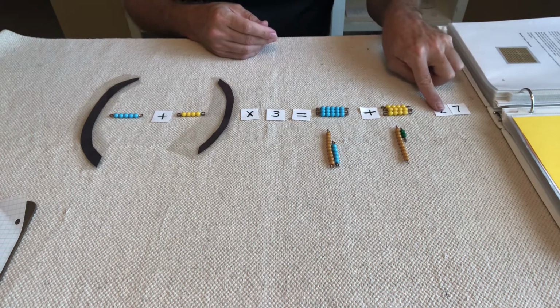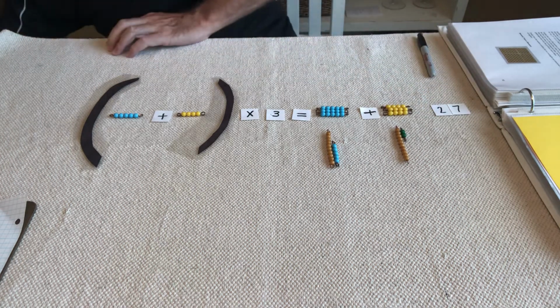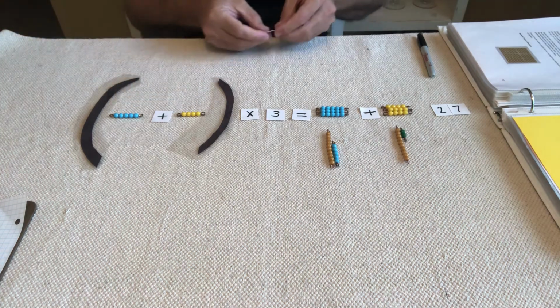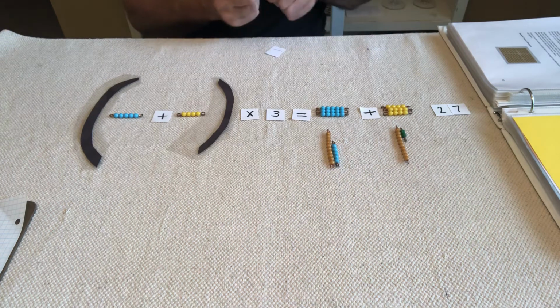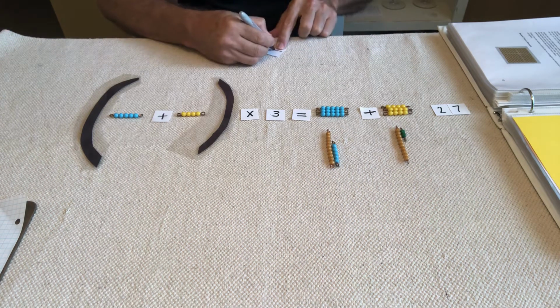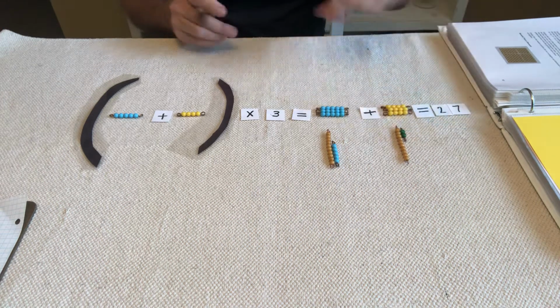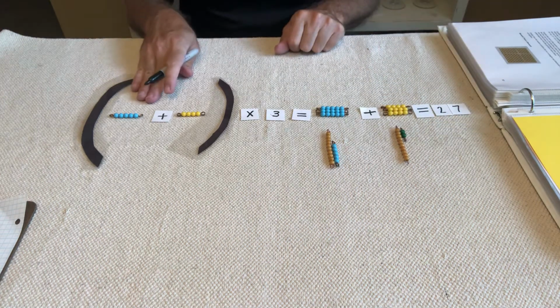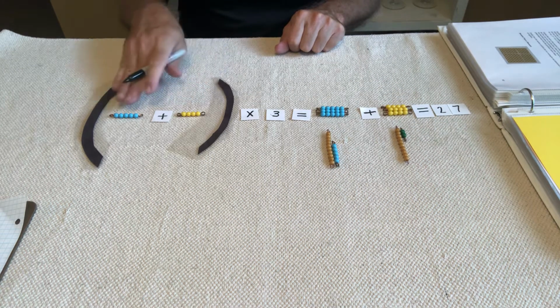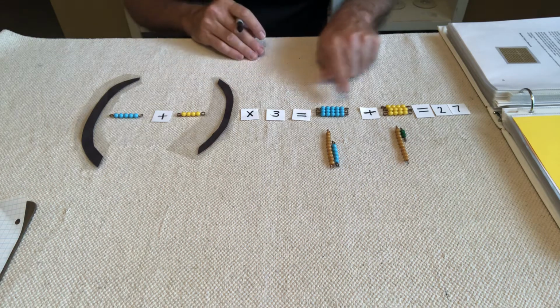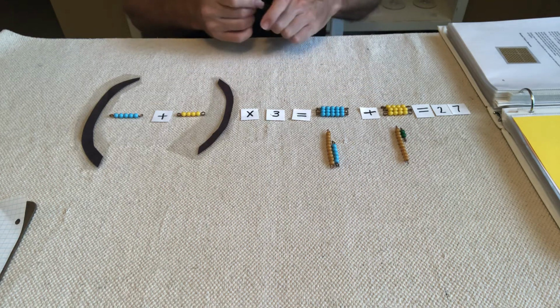Okay, so all together, 5 plus 4 is 9, times 3 is 27. But when it's arranged this way, it's a binomial, which is 2 numbers, multiplied by a monomial, which is 1 number. And this is how you solve it using the Montessori materials.